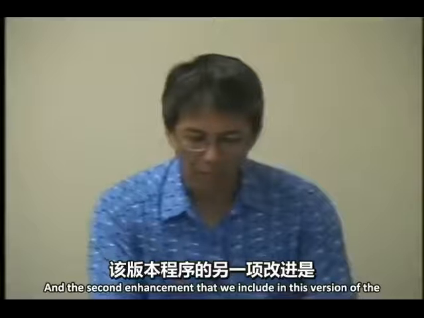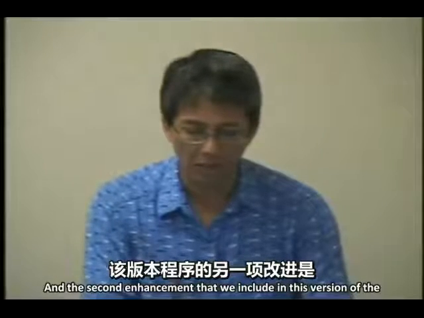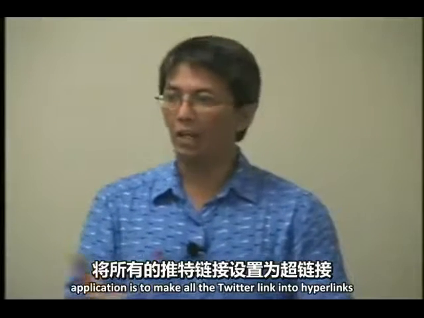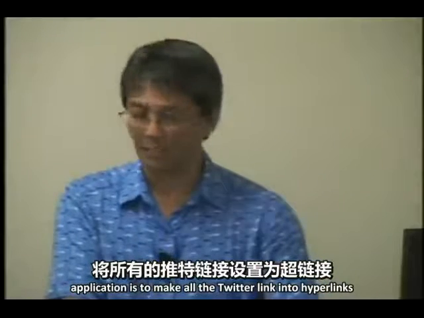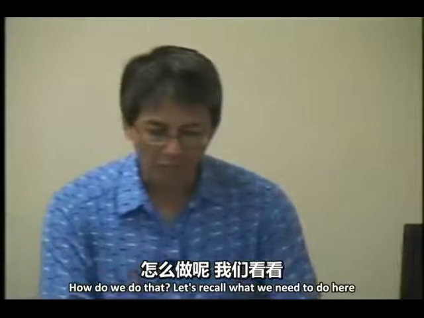And the second enhancement that we include in this version of the application is to make all the Twitter links into hyperlinks. How do we do that? So let's recall what we need to do here.